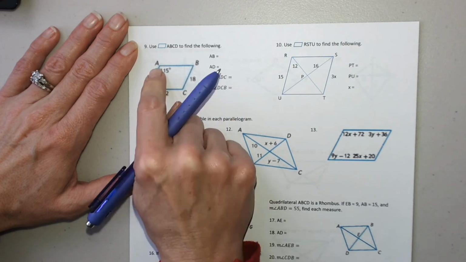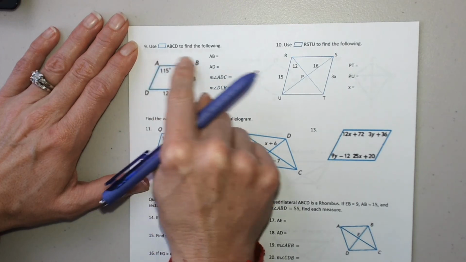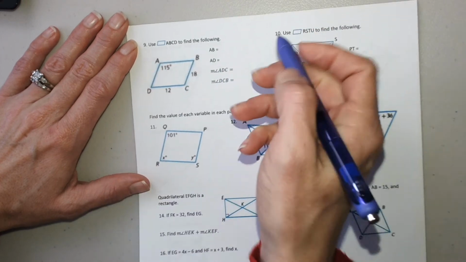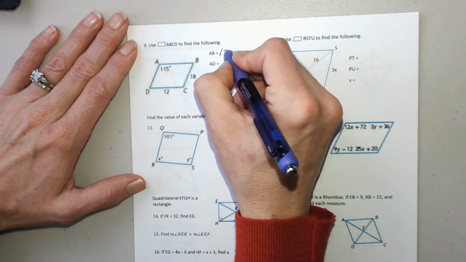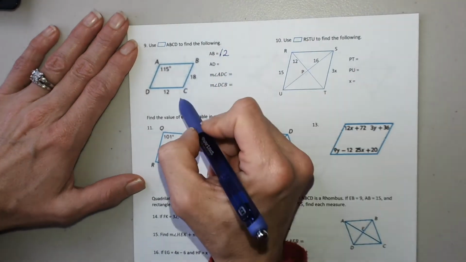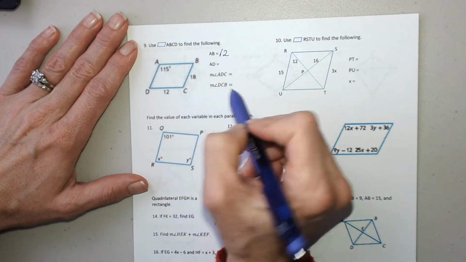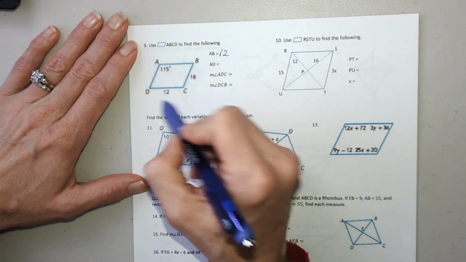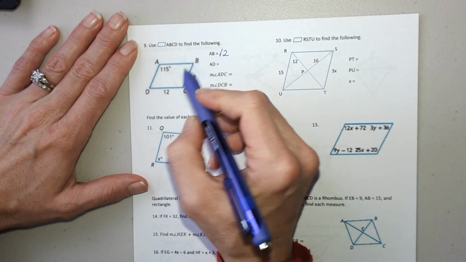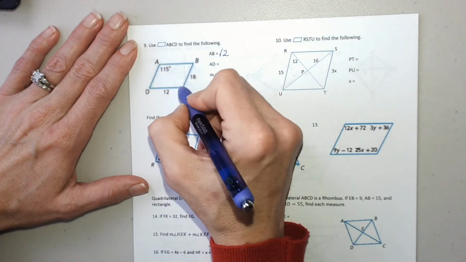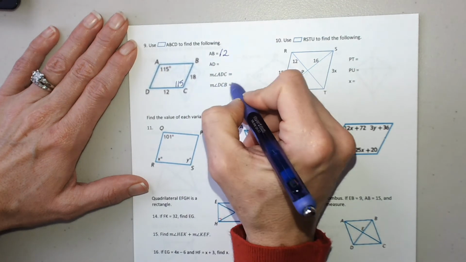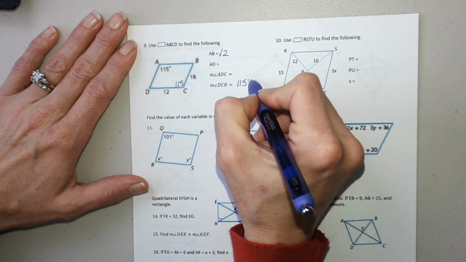So CD and AB have to be congruent because this is a parallelogram. So then AB is 12. Okay, and then remember, opposite angles are congruent. So if I'm looking for DCB, I don't have to look very hard. It is just straight across. So this would be 115 degrees.